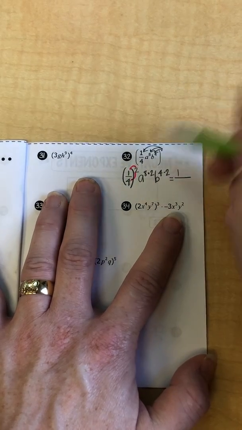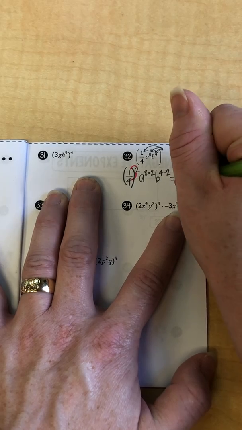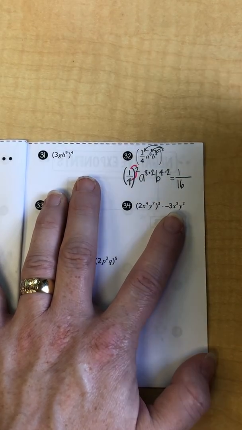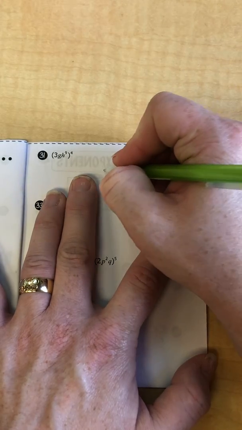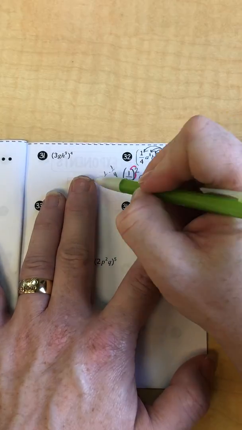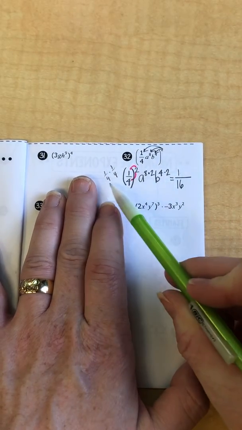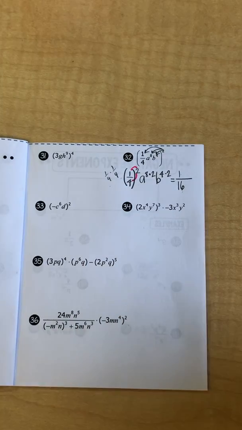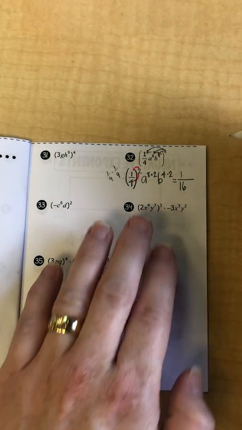Okay? 4 squared is 16. So notice I have a fraction. This is like me saying 1/4 times 1/4. We multiply fractions straight across, so it makes sense that 1 times 1 is 1 and 4 times 4 is 16. I have 8 times 2, which is 16.